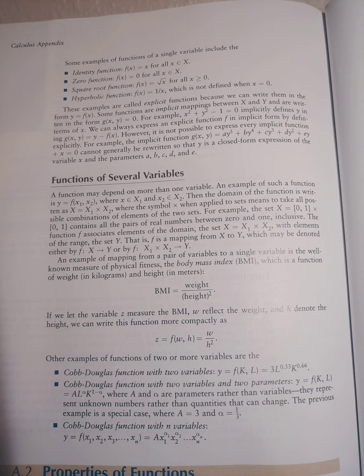An example of mapping from a pair of variables to a single variable is the well-known measure of physical fitness, the body mass index, open parentheses, capital B, capital M, capital I, close parentheses, which is a function of weight in kilograms and height in meters. Capital B, capital M, capital I equals weight over open parentheses, height, close parentheses, squared.